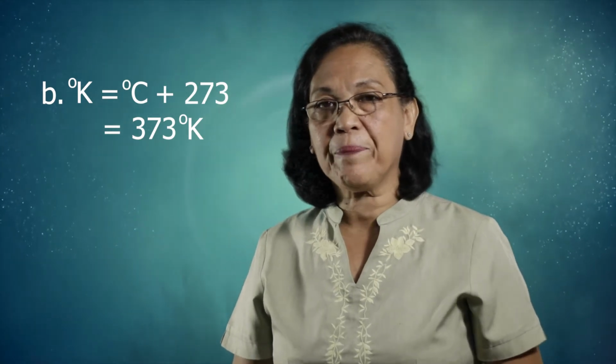In letter B, we're going to express the temperature in terms of Kelvin. So you use the formula Kelvin equals degrees centigrade plus 273. So 100 degrees centigrade plus 273 equals 373 Kelvin. In letter C, you are going to convert the 100 degrees centigrade to Rankine. So you use the formula degrees Rankine equals degrees Fahrenheit plus 460. And the answer is 672 degrees Rankine.